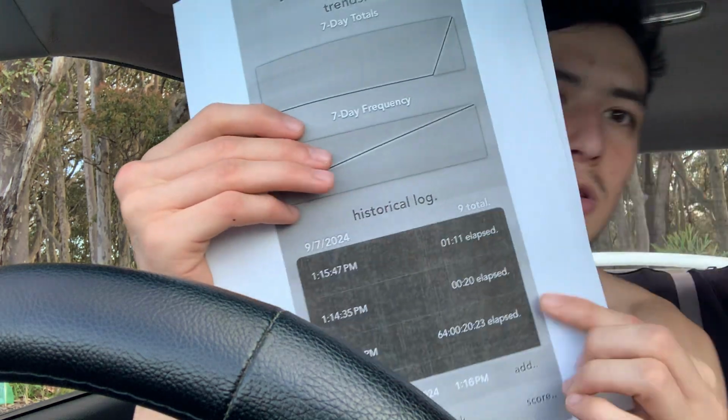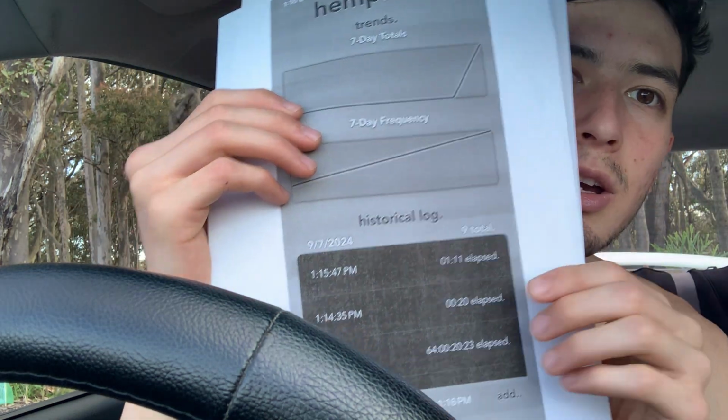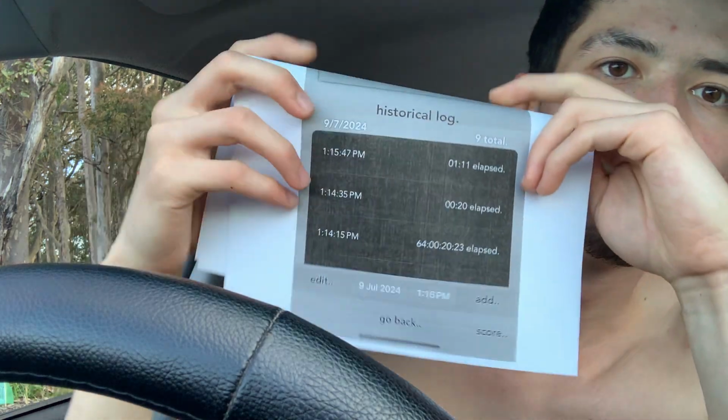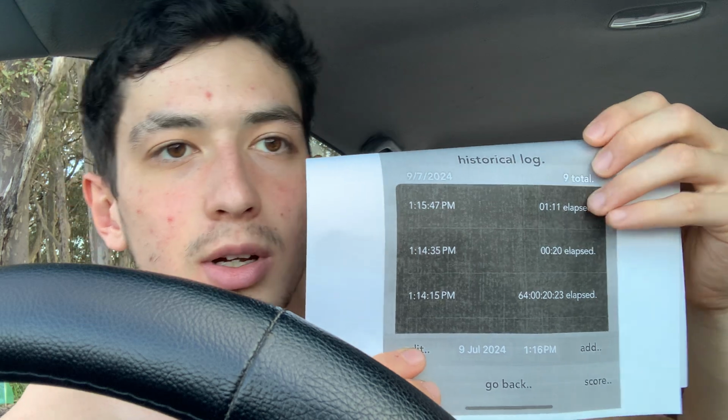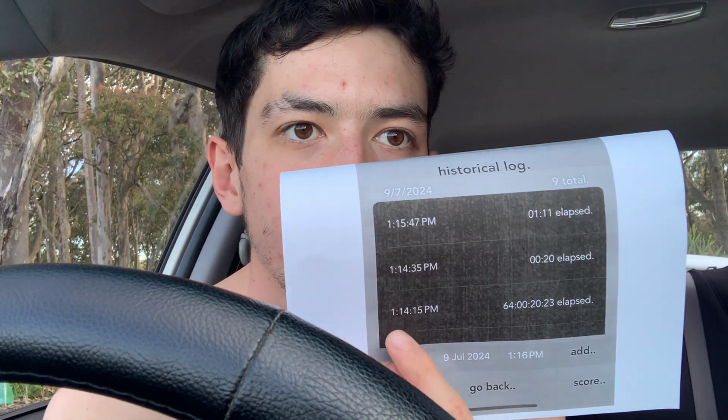So then it'll give you your historical log. So basically, you can see here the times you've used it, the space between the cones.